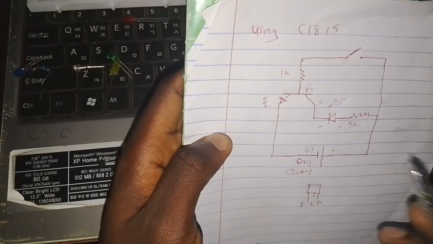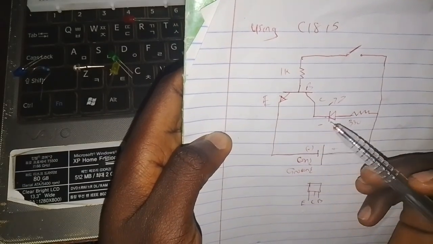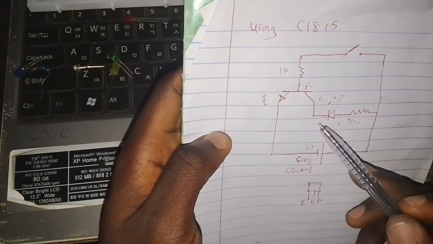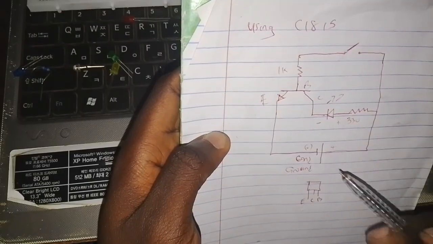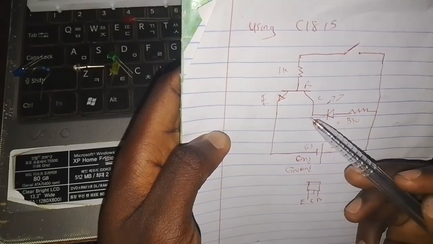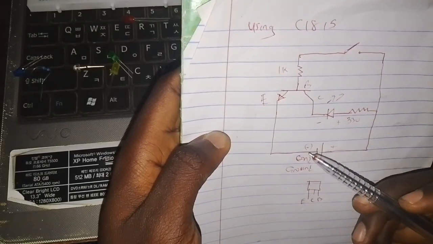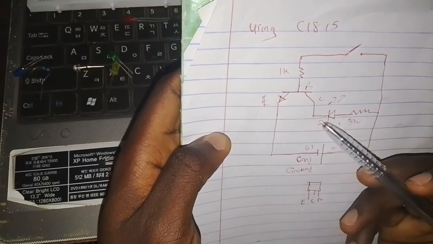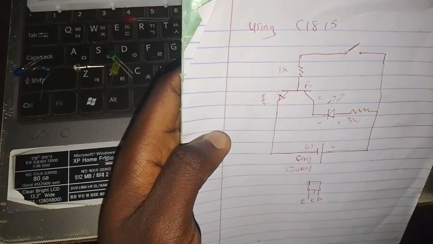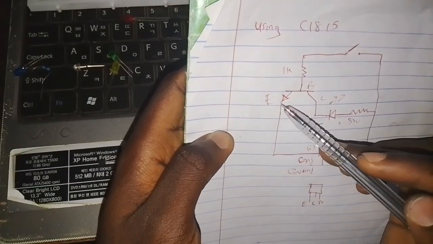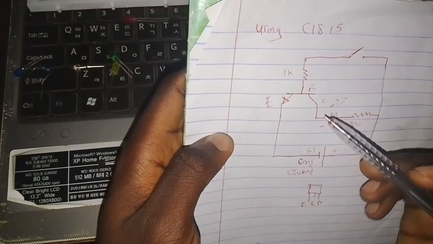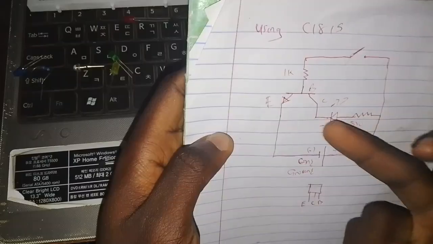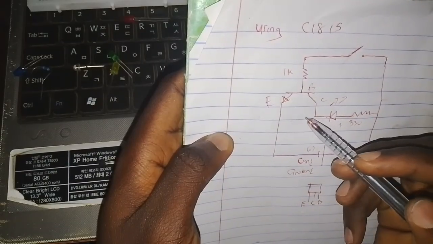So what is actually going to happen is that this light needs negative and positive to work. This positive is already connected, but this negative is not yet connected. And the only thing that is stealing the negative from it is this emitter. As I said earlier, the resistance between this place and this place is very high, meaning it is difficult for this light to get connected.